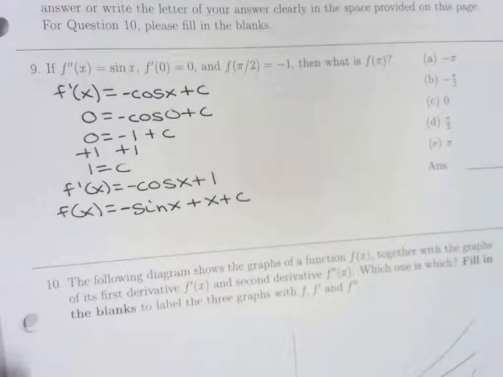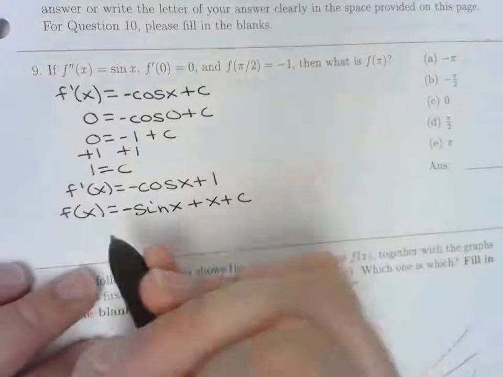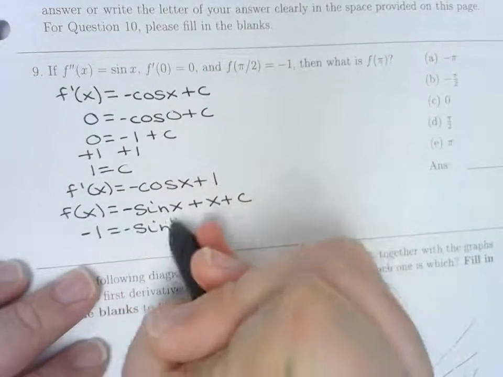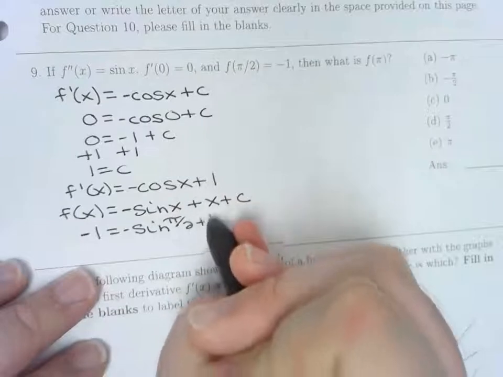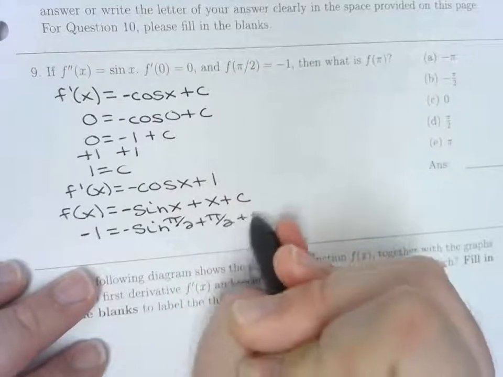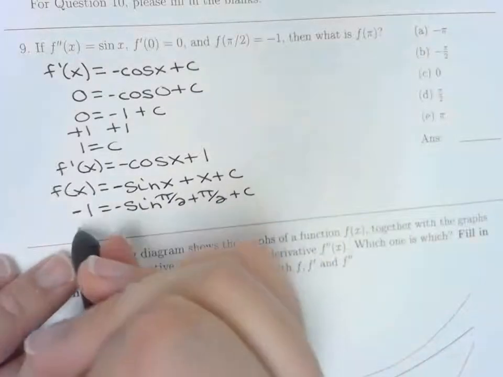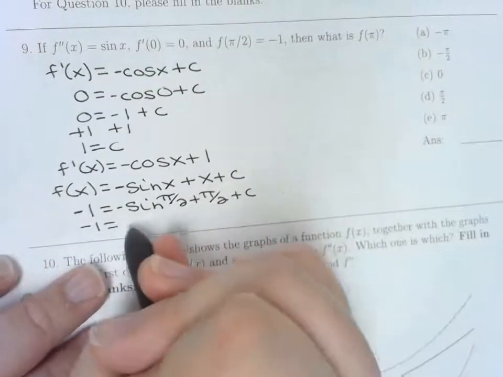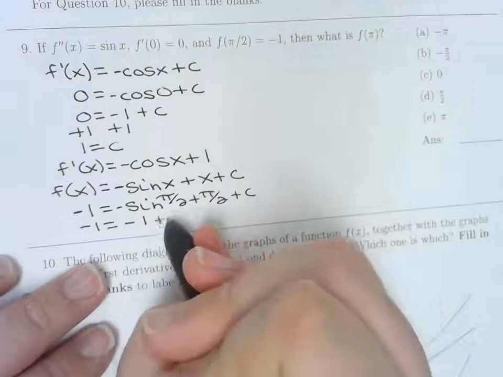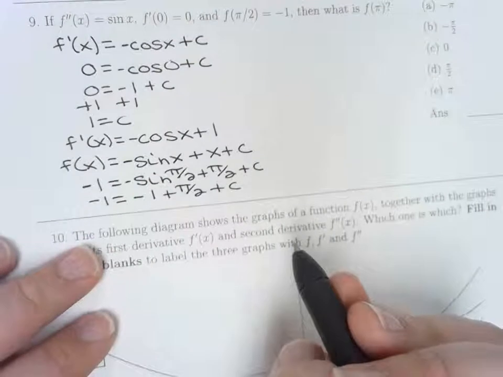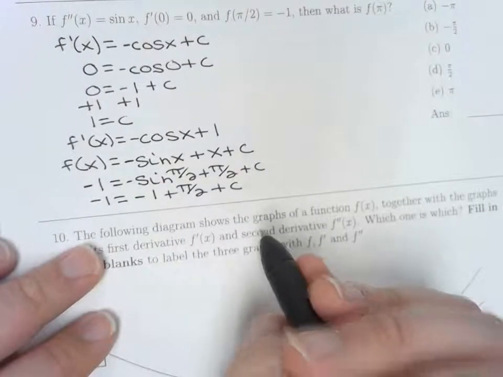How do I figure out what c is? Plug pi over 2 in and set it equal to negative 1, so negative 1 equals negative sine pi over 2 plus pi over 2 plus c. Sine of pi over 2 is 1, so negative 1 plus pi over 2 plus c. Kind of weird with the pi over 2, but that's just a number.